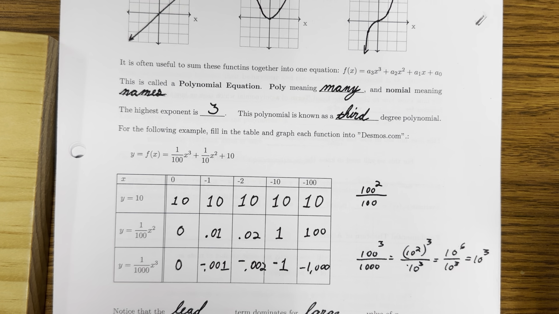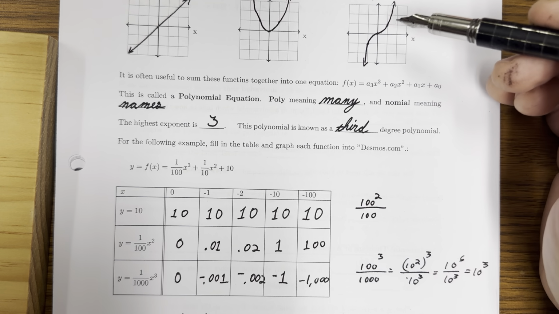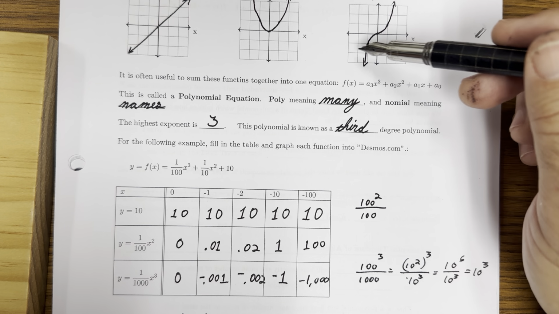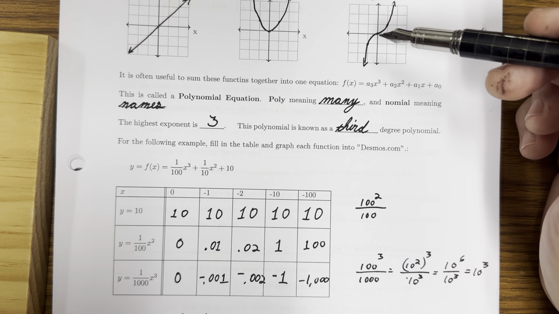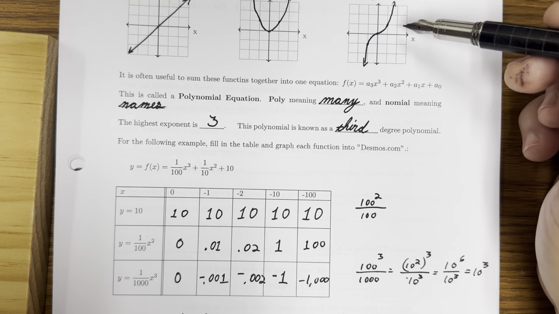Right? Like what you see right here. Now, what's going on in the middle, we don't know. But we know that the end behavior will be down then up, just like this function here.